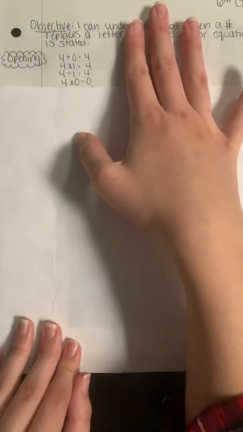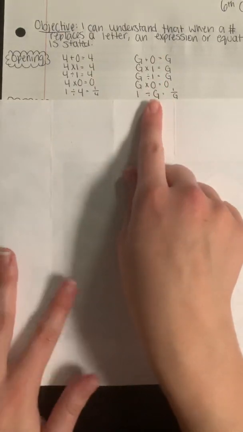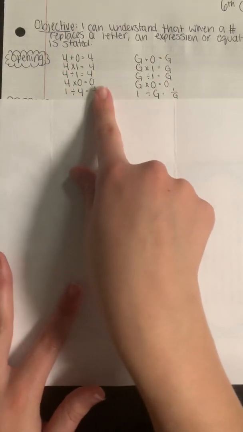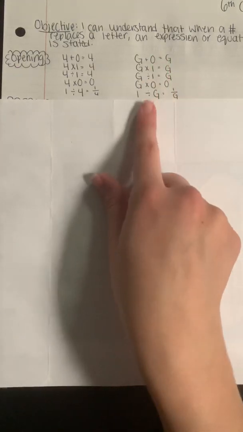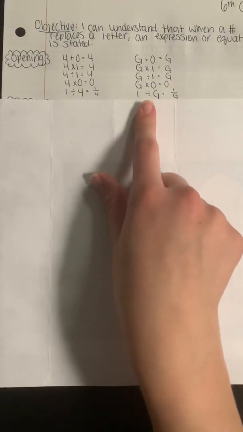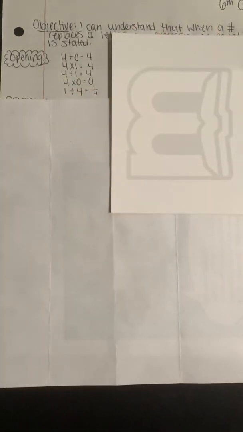We're going to start with a little opening exercise where we have a bunch of equations listed out, and you can see this side uses the number 4 and this side replaces the number 4 with the letter G. So let's start out by just looking at this side here. I'm going to cover up that side. If we only look at these equations, how many of these are true? Think about it in your head. All of them are true.